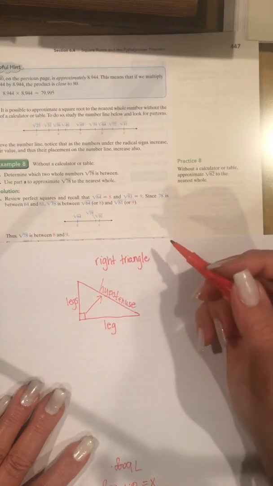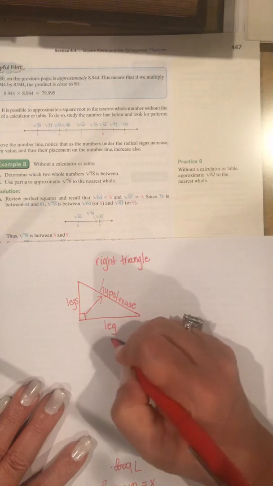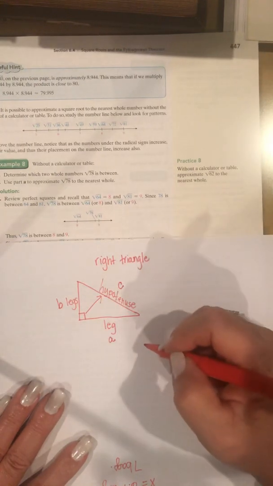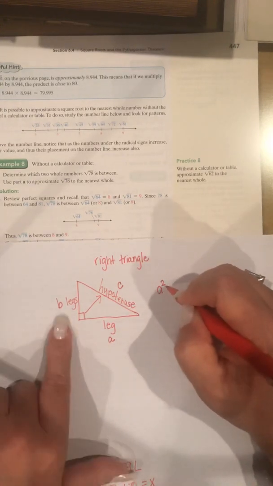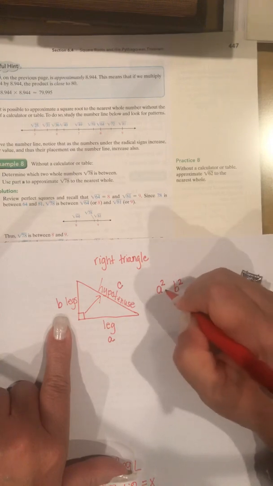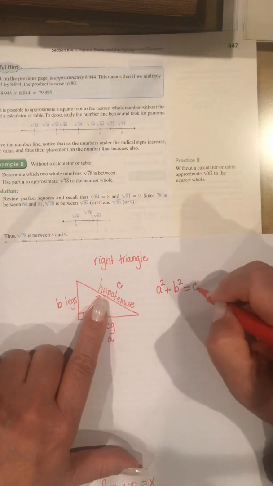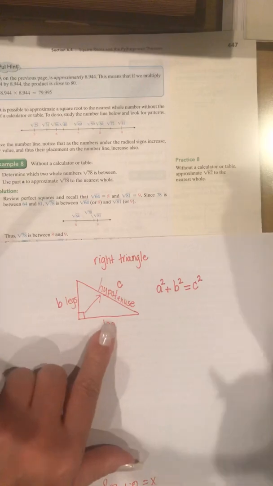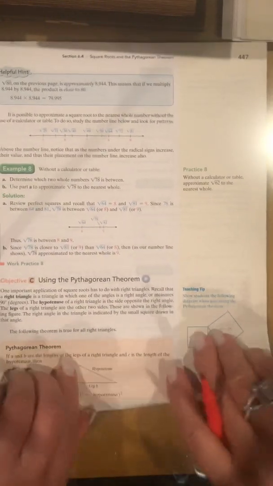And the Pythagorean theorem says, if you square each of these legs, so if I call this A, B, and C, the hypotenuse we'll call C. If you square the legs, so A squared, the other leg B squared, add it together, these two numbers is equal to the hypotenuse squared. Okay, so this is what the Pythagorean theorem says. I have it right here for you. So let's do some examples and be on our way.